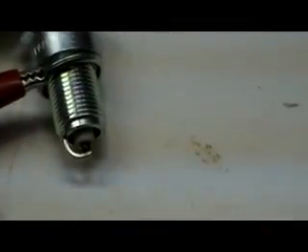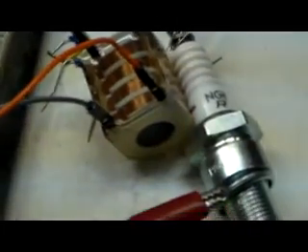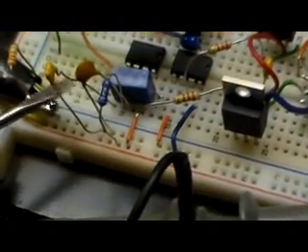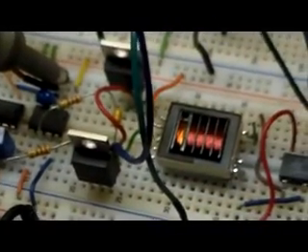And as you can see, still sparking away. So as you can see, we can use this to change the reactance on the coil. What I'm going to do is set it for max, and then I'll measure the trimmer pot to see what size of resistor I need. The one used was 100K in there, so we'll set it for max.